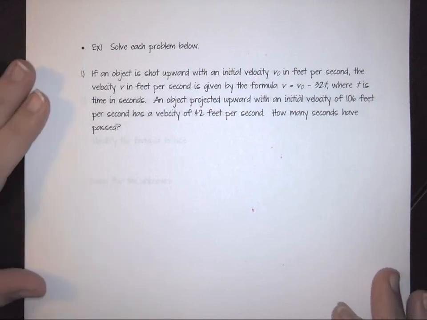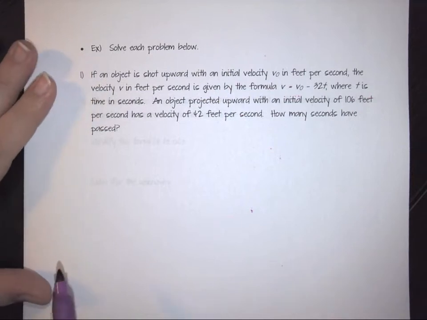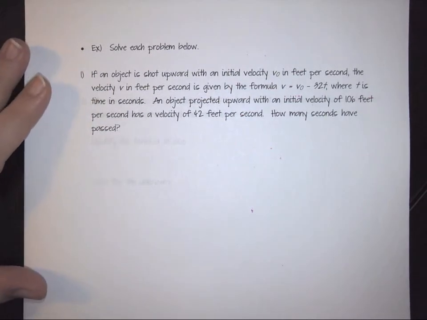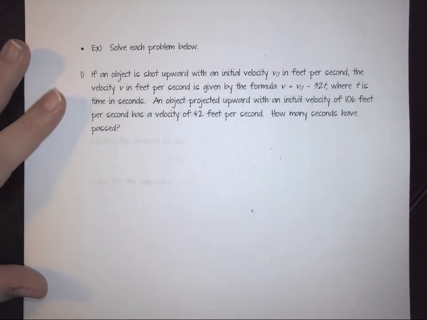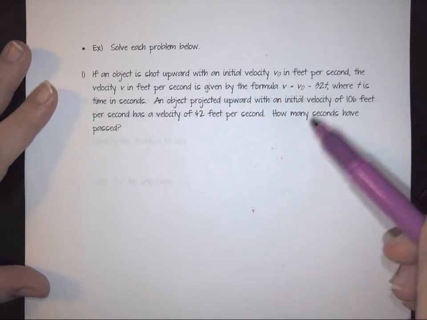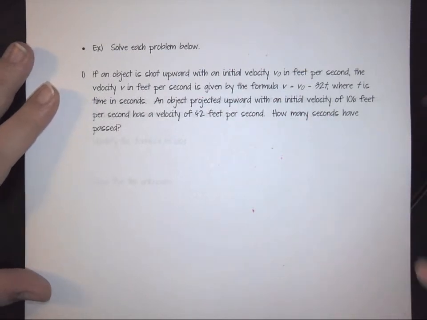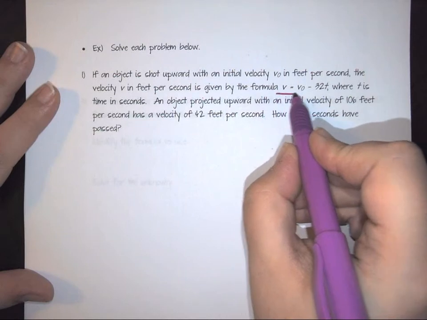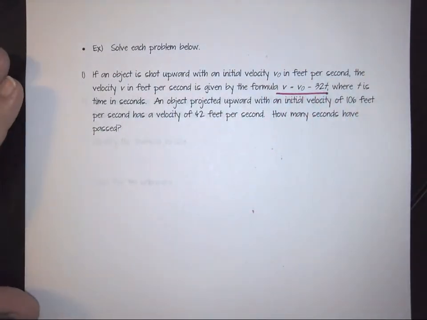Okay? So here we have: if an object is shot upwards with an initial velocity of v0 in feet per second, the velocity v in feet per second is given by the formula v equals v0 minus 32t, where t is the time in seconds. An object projected upwards with initial velocity of 100 feet per second has a velocity of 42 feet per second.